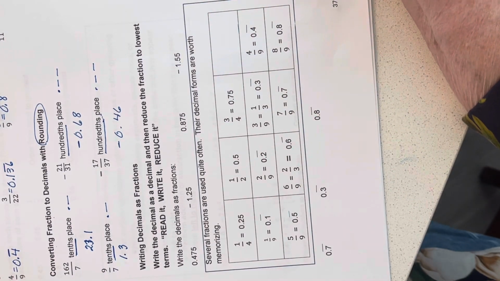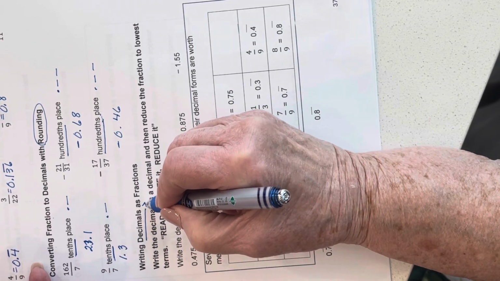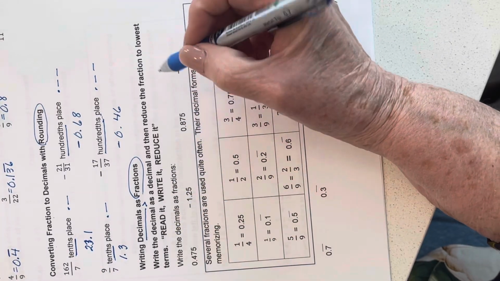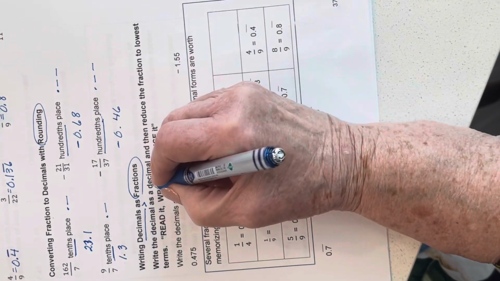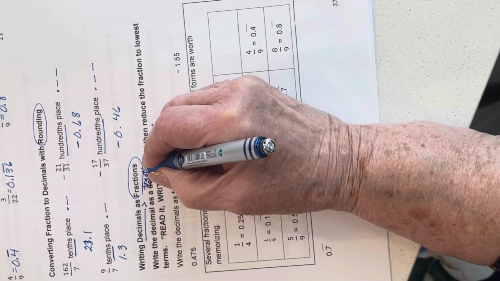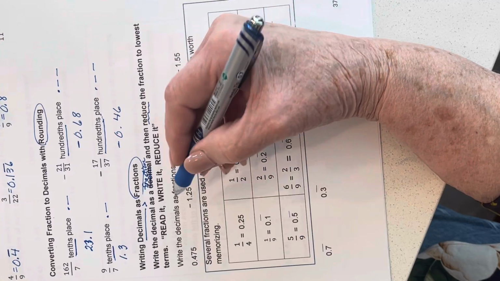Okay, we're going to write decimals as fractions. So you're going to write the decimal as a fraction. This should say as a fraction. Little typing error. I don't know who did this. And then reduce the fraction to the lowest terms.